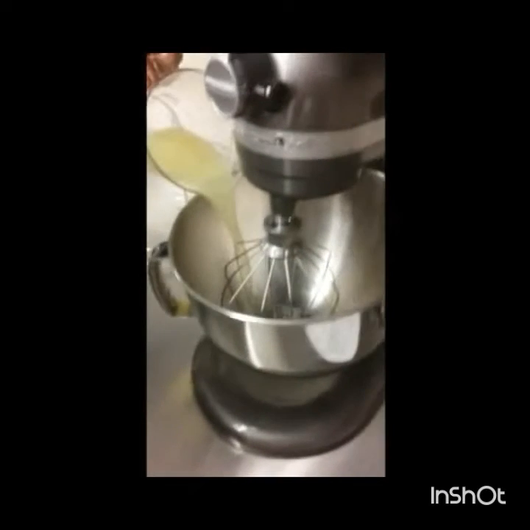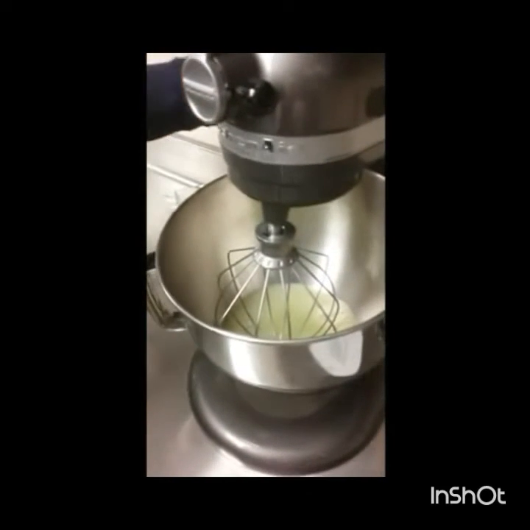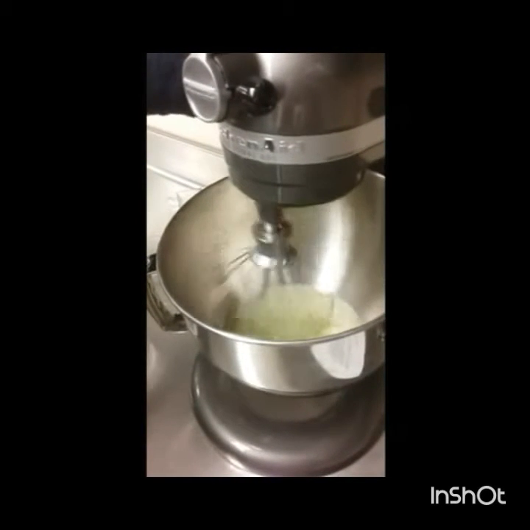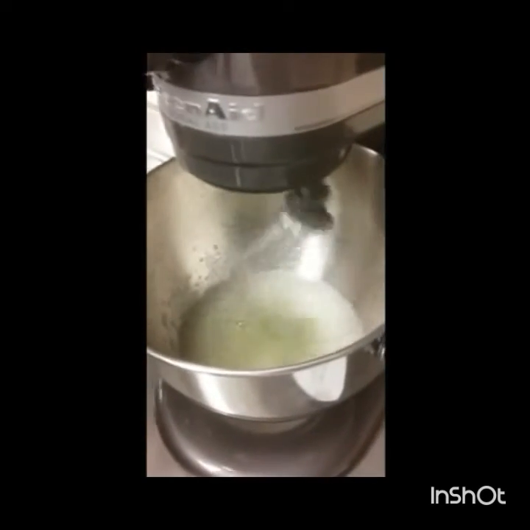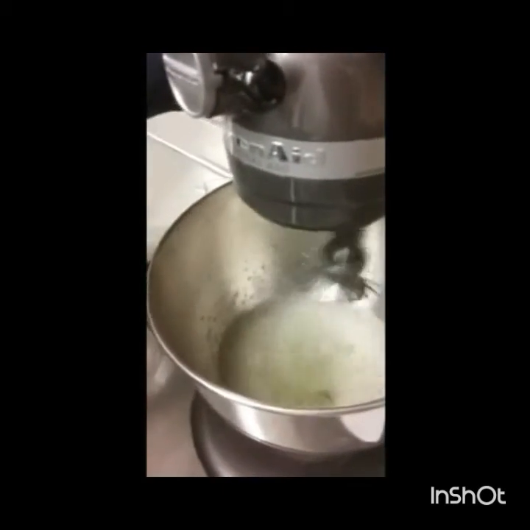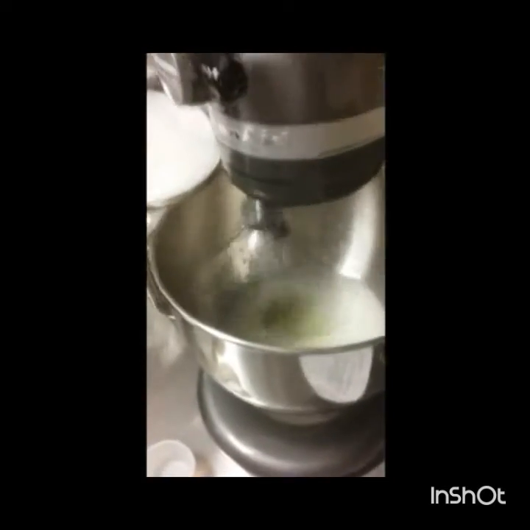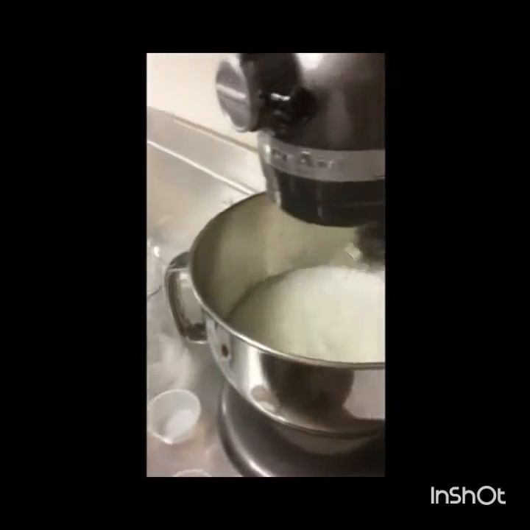alternating with sifted flour. For your angel food cake, you whip your egg whites. This method only includes egg whites. Once you get a texture sort of like shaving cream, that's when you want to add in your sugar.